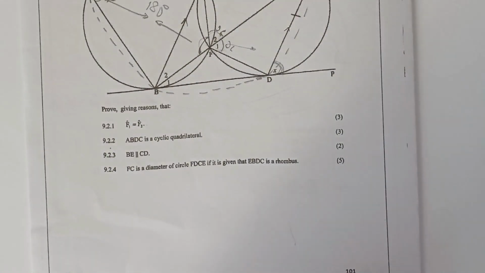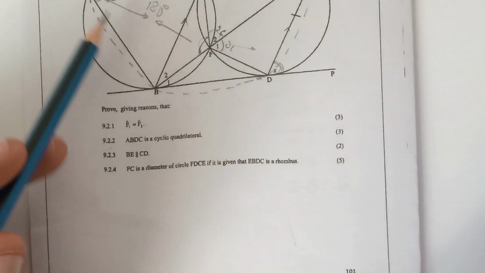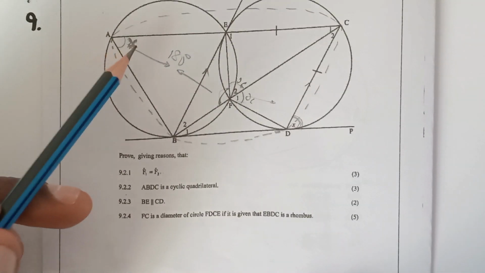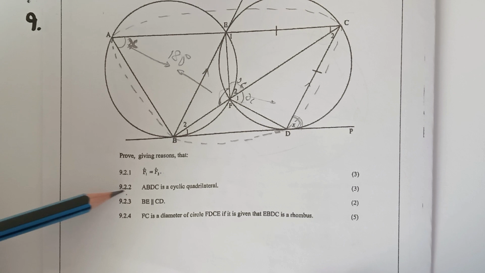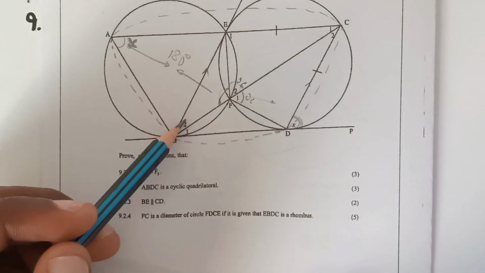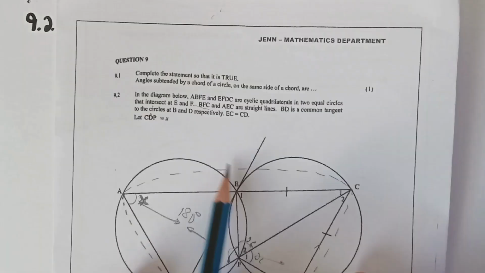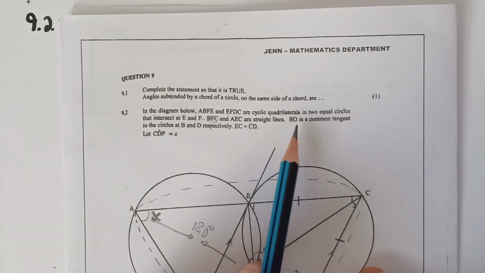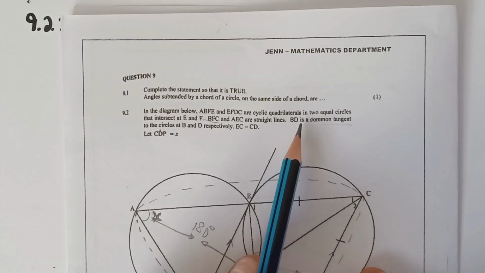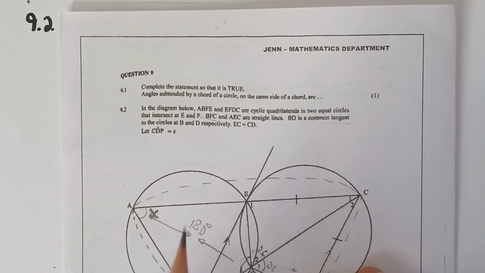So looking at this one, we can say that here is angle A, the one that we got on the previous question, 9.2.2. And here I think BD is a common tangent. Hope you all see that.